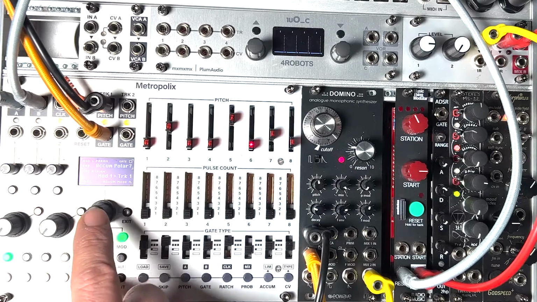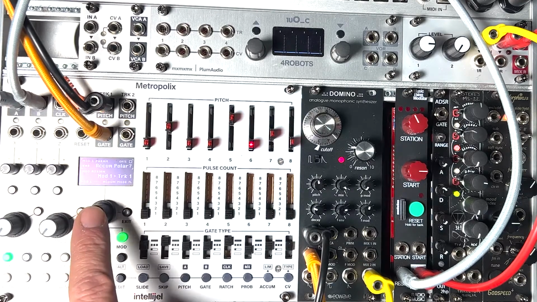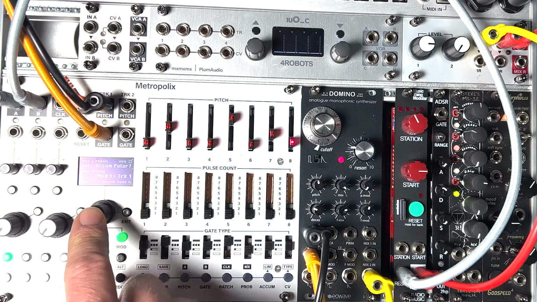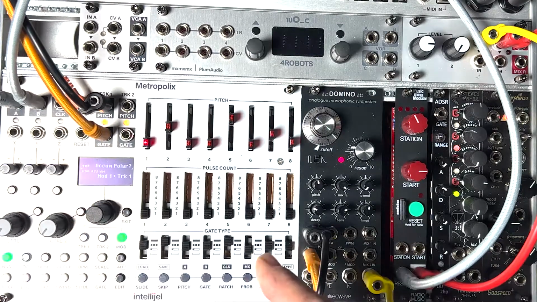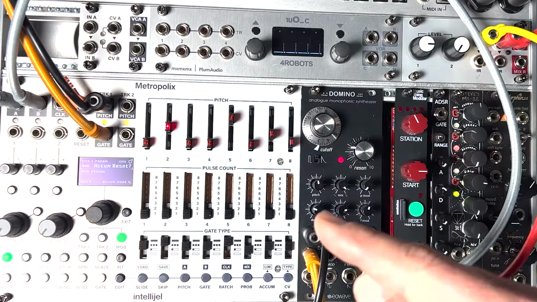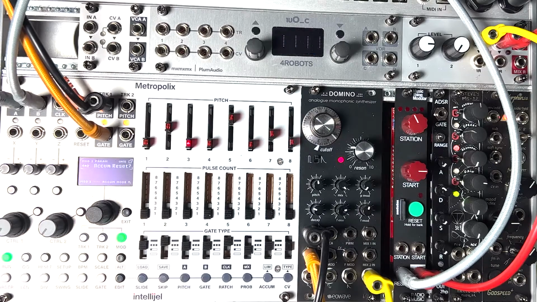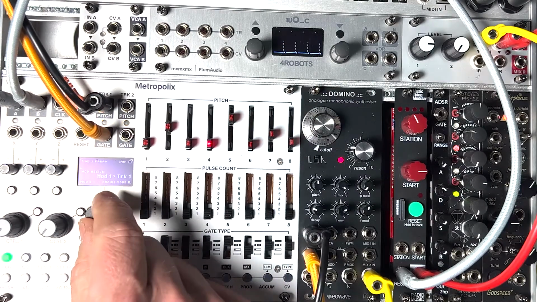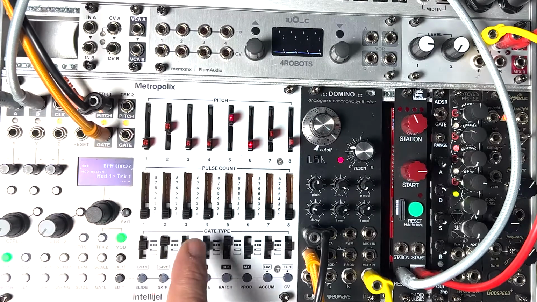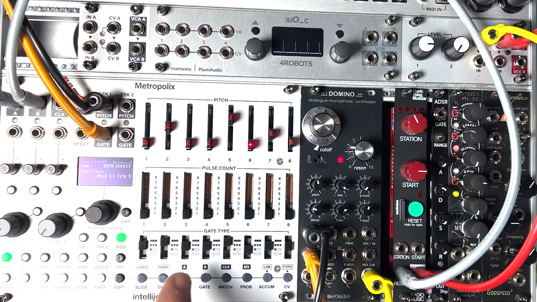Again, I'm not sure how useful or interesting the accumulation mode is. It sounds like it could be, but it generally just leads to chaos. Maybe that's a good thing. Polarity will change it from unipolar to bipolar. I won't go through that. Reset will stop the accumulation and reset it back to the slider position when the gate is high. Again, I won't go through that. BPM internal, you can change the clock timing of the internal clock.